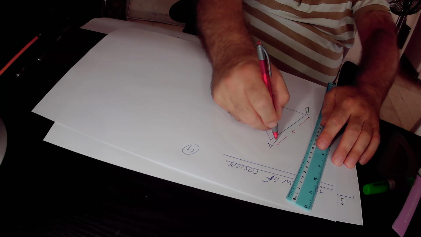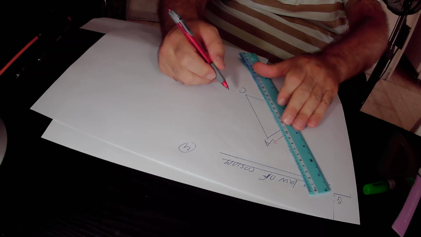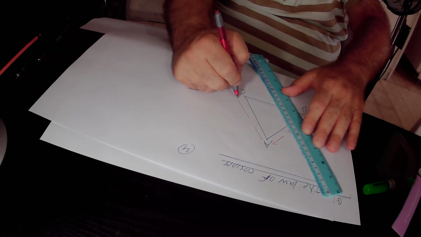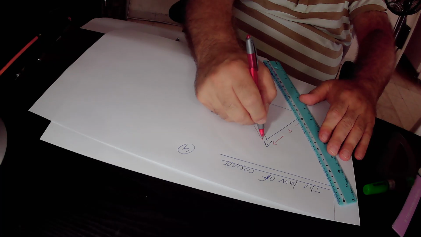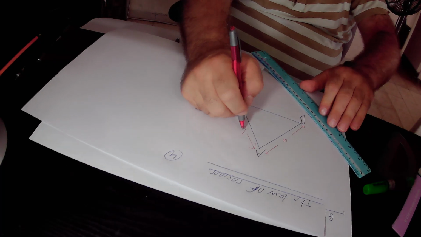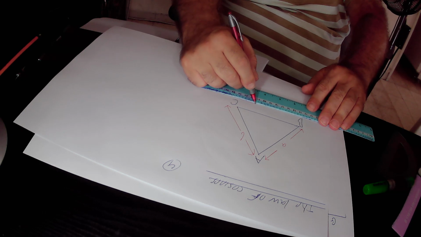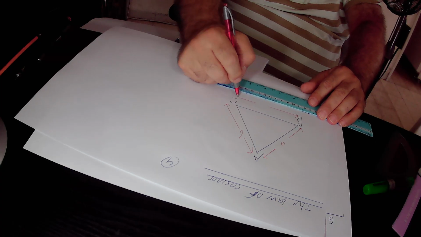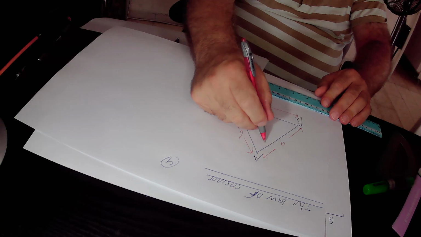This is side AC, and the length of side AC is equal to B units. And this is side BC. The length of this side BC is equal to C units. This is angle theta.